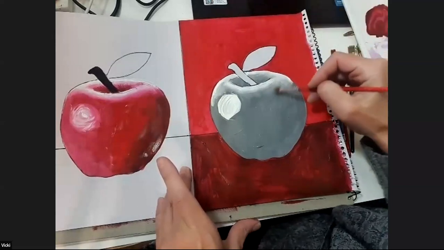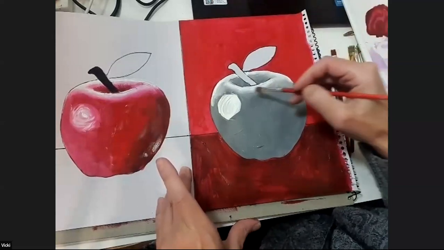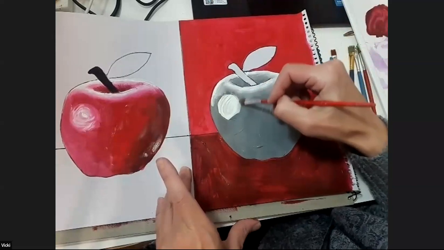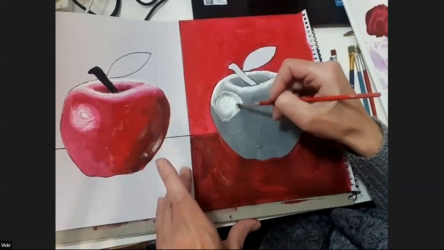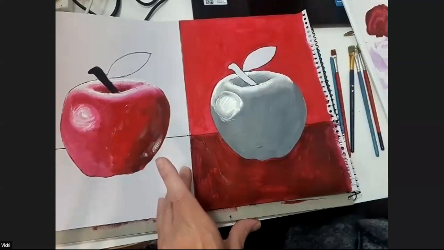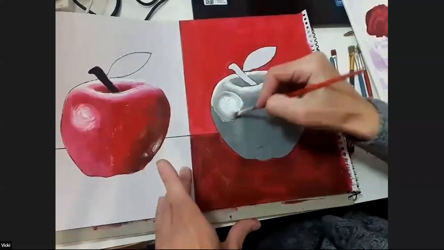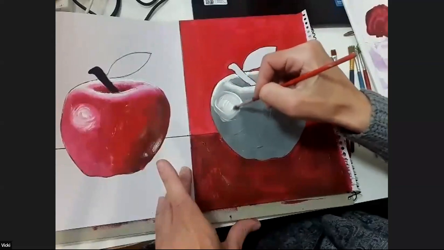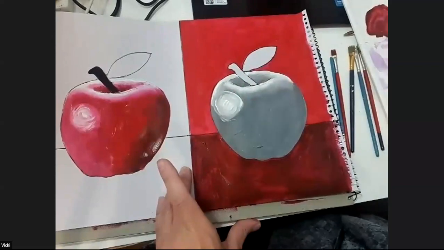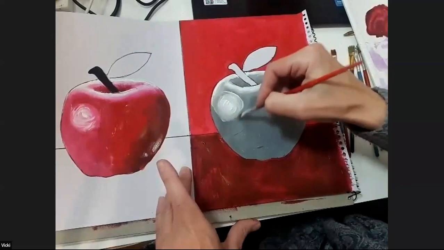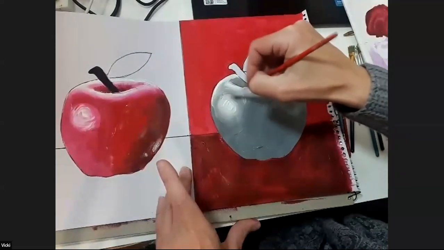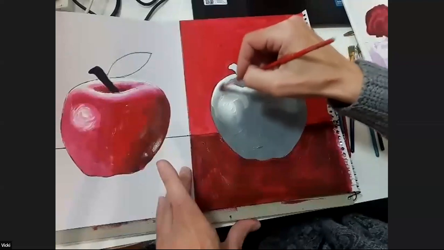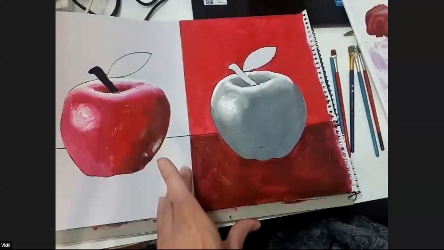All right. So for those of you who remember what we need to do, who remembers what we did here? Yeah, we have to just go round and round, but make sure that we don't go to the very middle of that white because we want that white to show. Just go round and round. Just as you're moving out, it gets a little bit blended. Okay, you must understand this word blend.